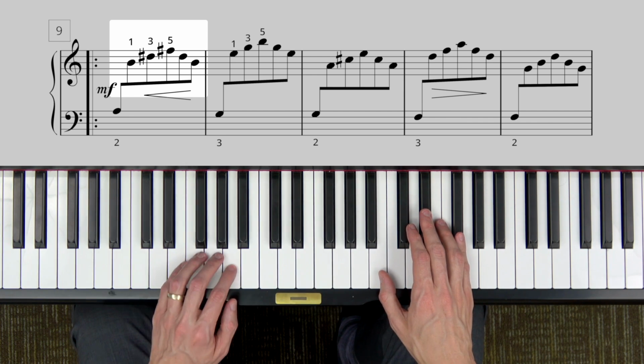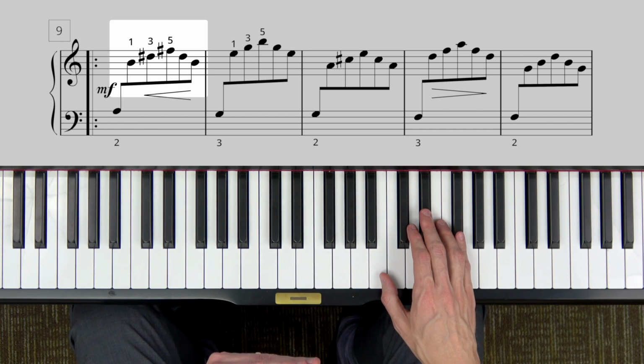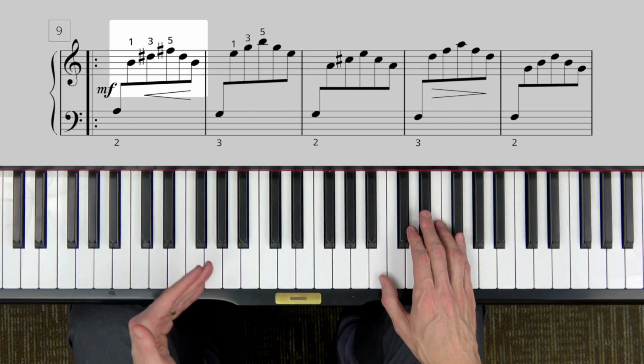The left hand's going to be playing a note, which we'll add in a later lesson, but for now, just name the chord out loud in place of the left hand part.